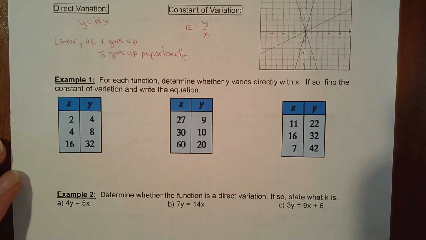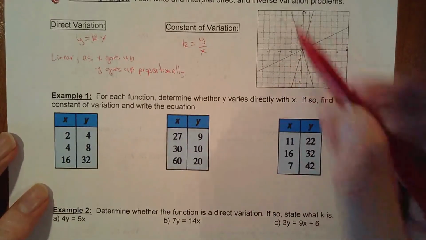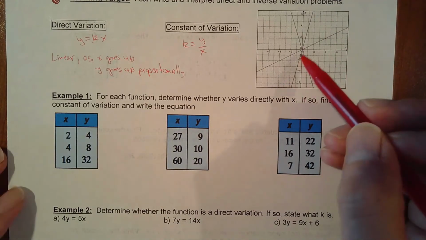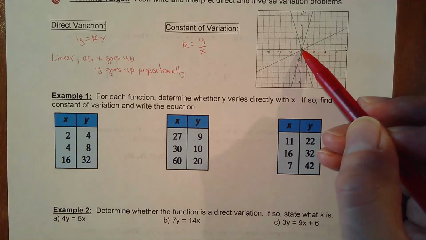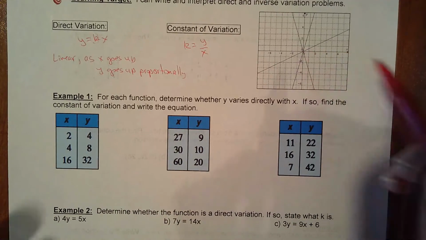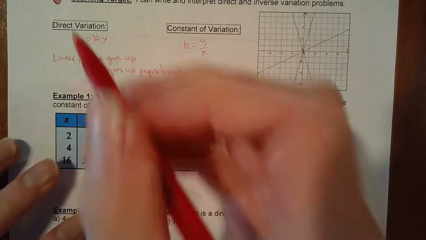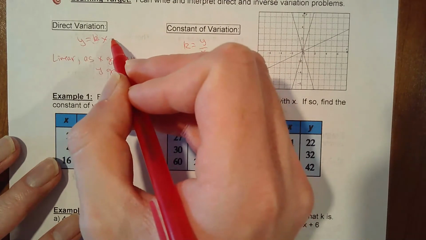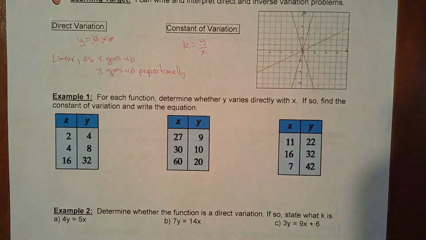So for each function, determine whether y varies directly. So does it have this special direct variation? Because you notice in the graph here, all these linear lines are direct variation, but if it doesn't cross at the origin, it's not direct variation. If it has a plus c on the end, then that's not direct variation. You don't want any y-intercept added on the end. It has to go through the origin. That way, when x equals 0, y also equals 0.